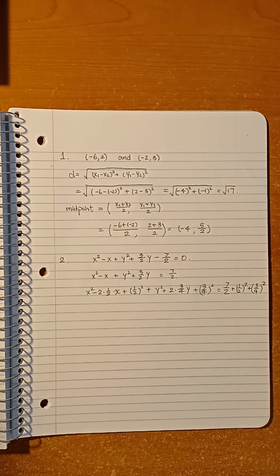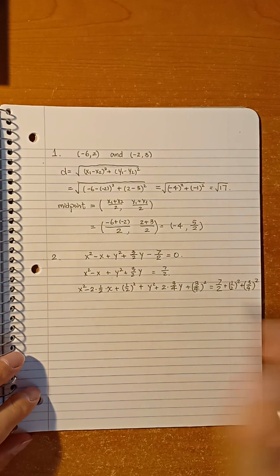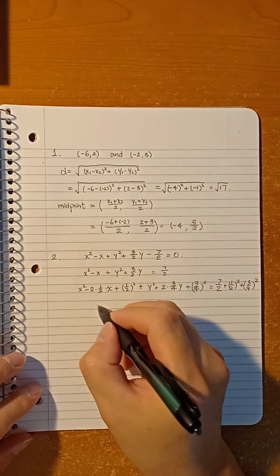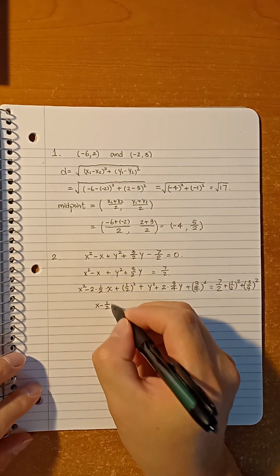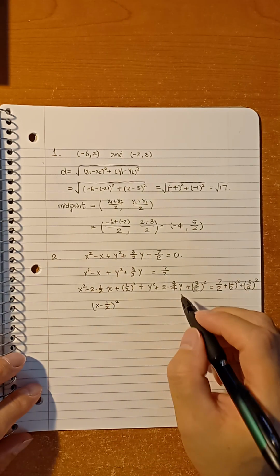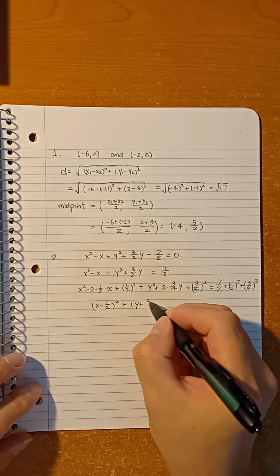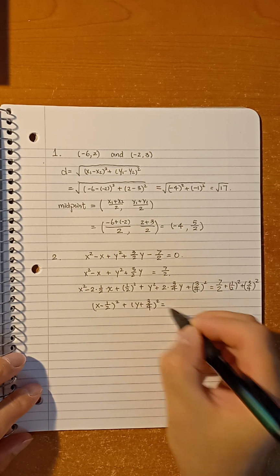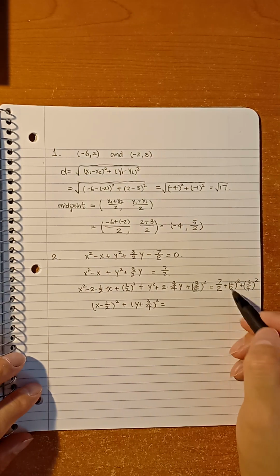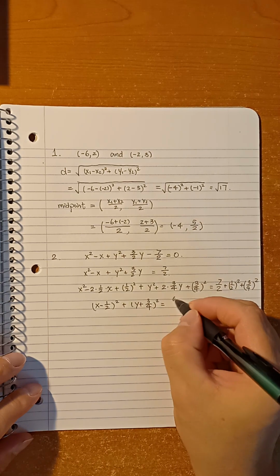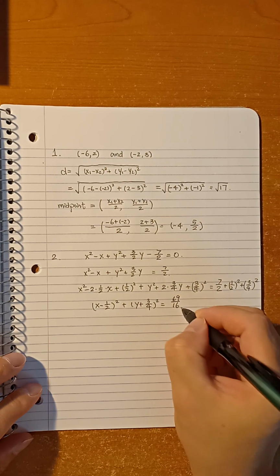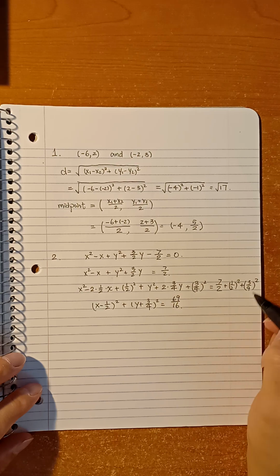Right? So this is a very standard completing the square. Okay, and then you combine the first two terms as (x minus 1/2) squared, and the y terms as (y plus 3 over 4) squared, which is equal to, you add all these numbers together, 69 over 16.